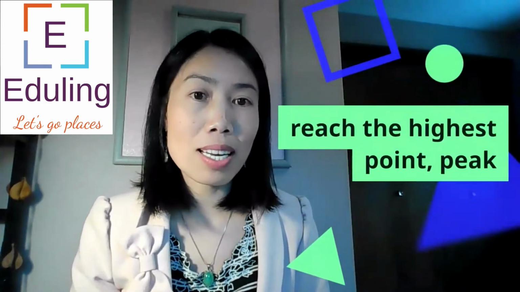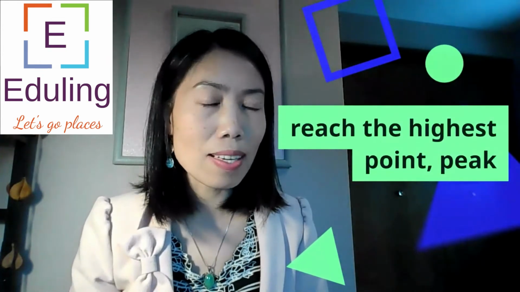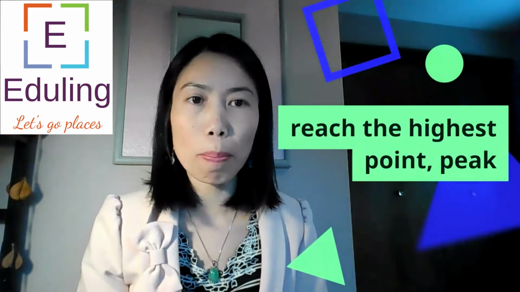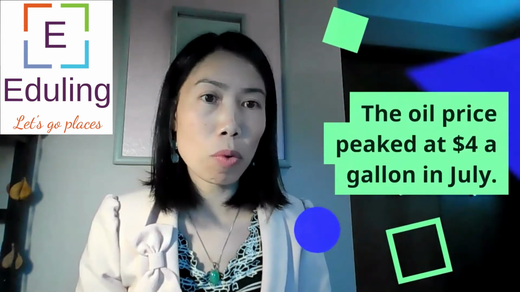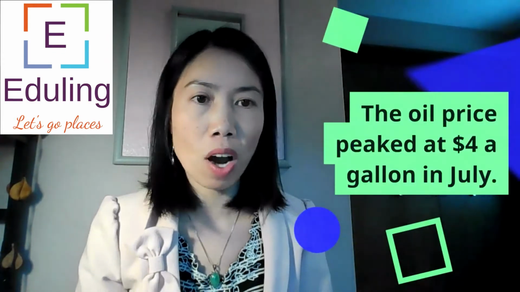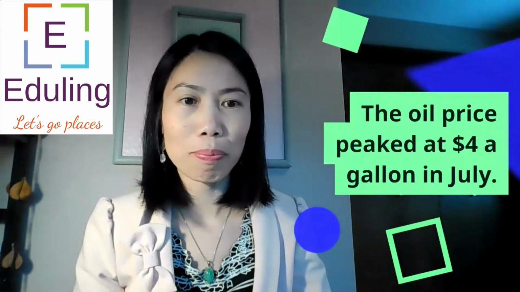You can also indicate whether something reaches the highest point, and in this case, you can use the verb peak. Let me give you an example here. The oil price peaked at $4 a gallon in July. I made this up. It is not really true.